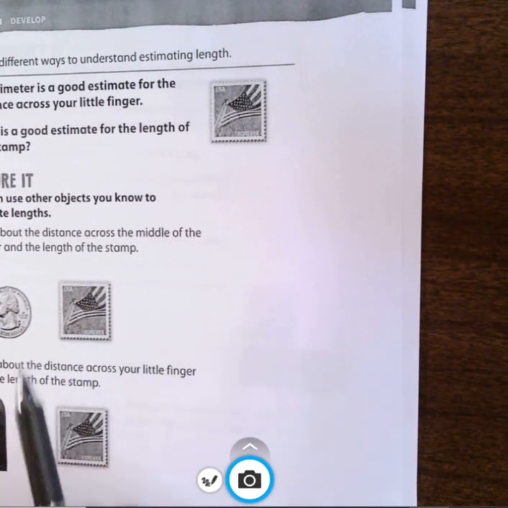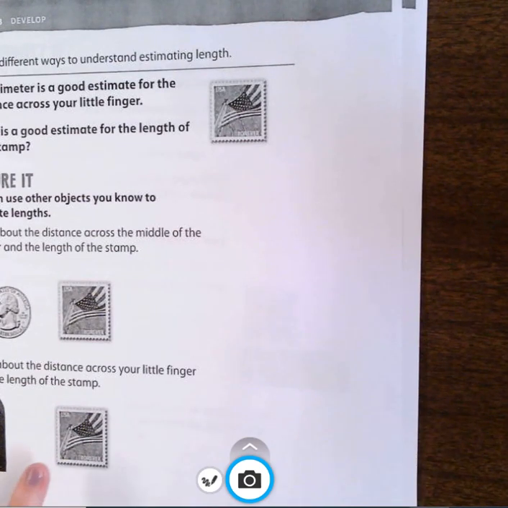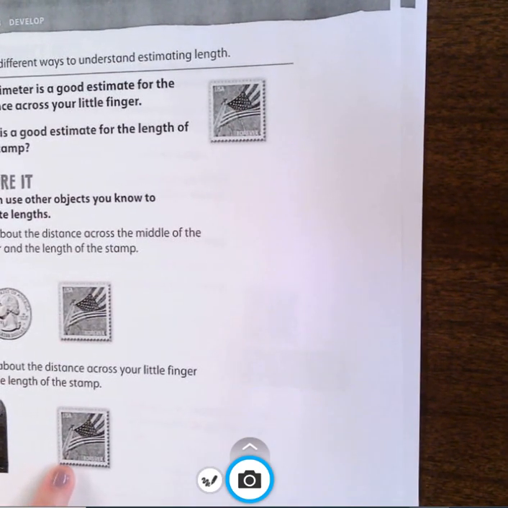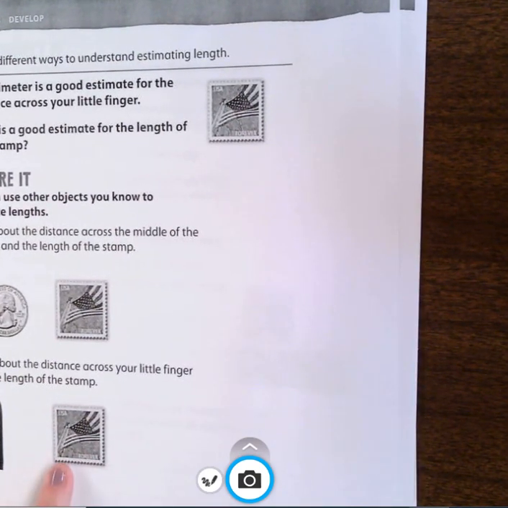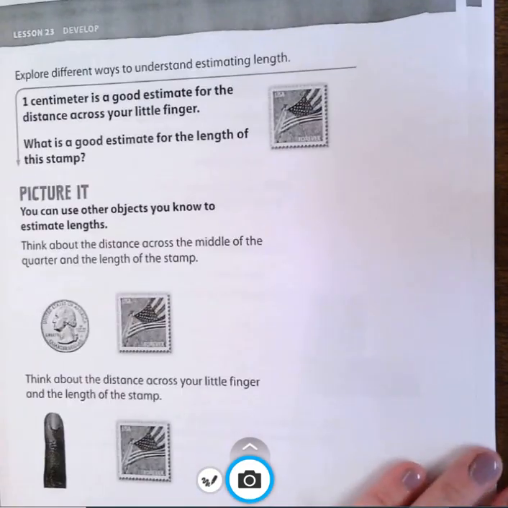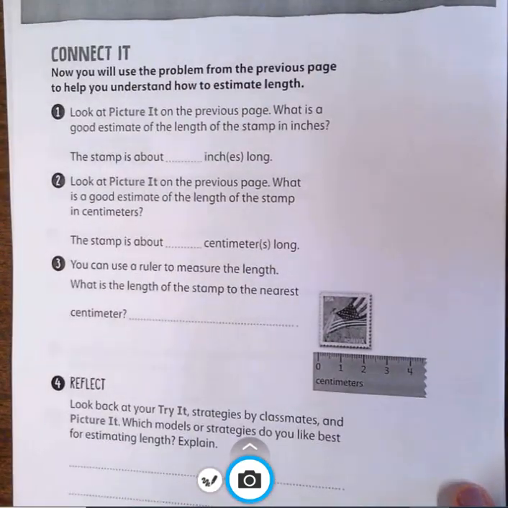Okay. Think about the distance across your little finger and the length of the stamp. There's going to be more of your little finger than there is going to be of quarters. So we know centimeters are smaller.